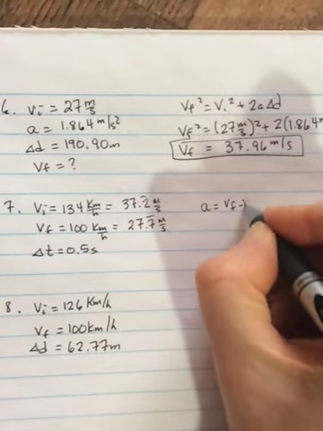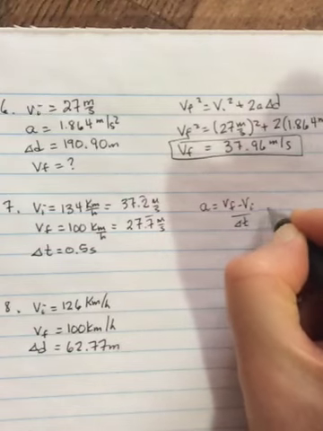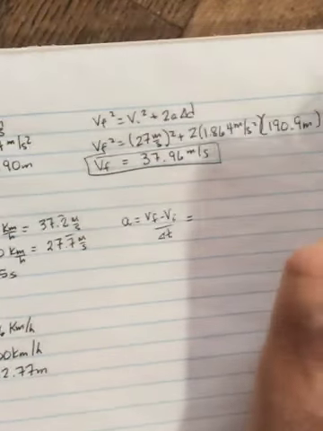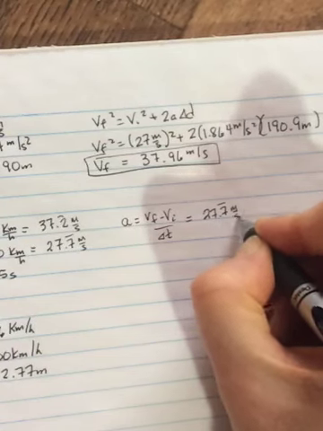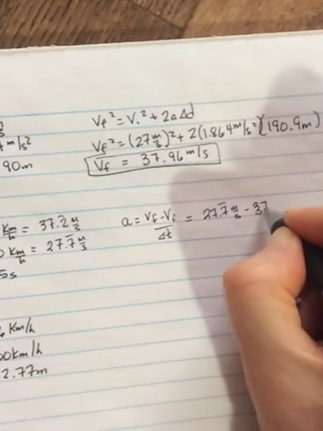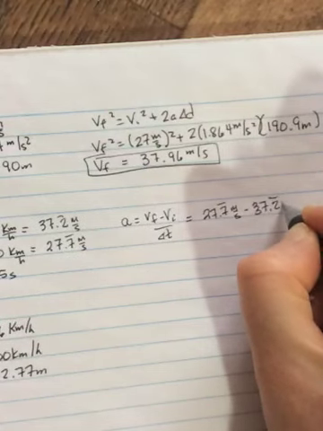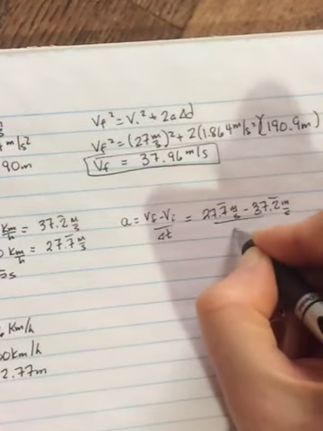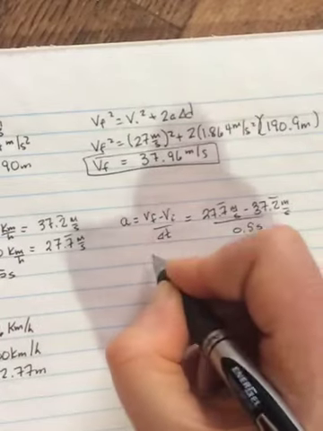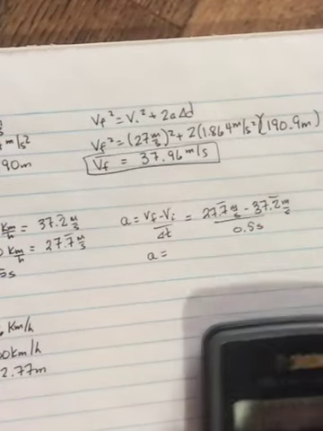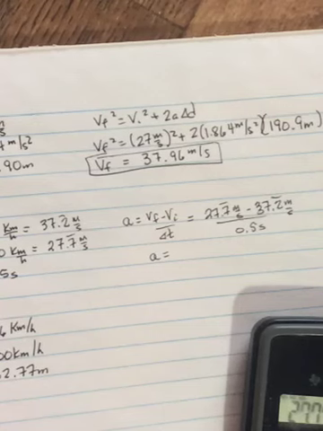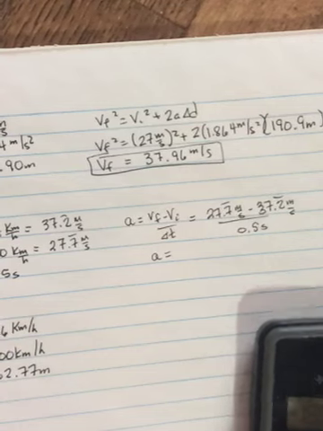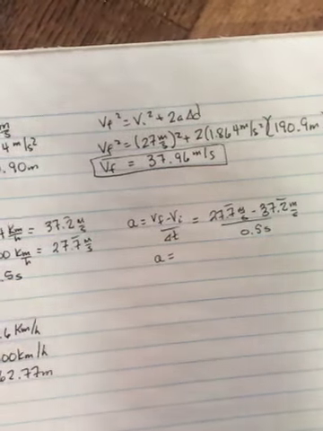A is equal to VF minus VI over delta T. So the VF is 27.7 repeating meters per second minus the VI, 37.2 repeating meters per second, divided by 0.5 of a second. When you do the math, keep all your repeatings and divide by 0.5.